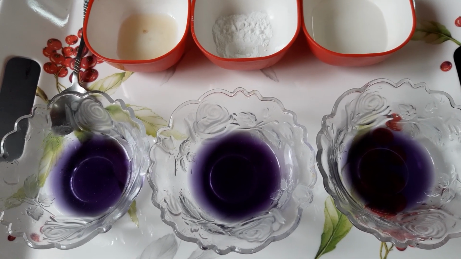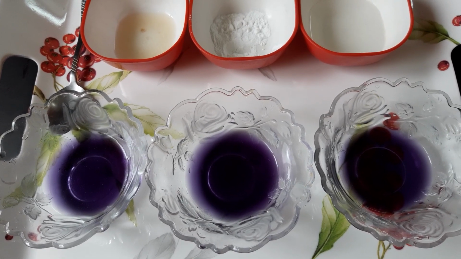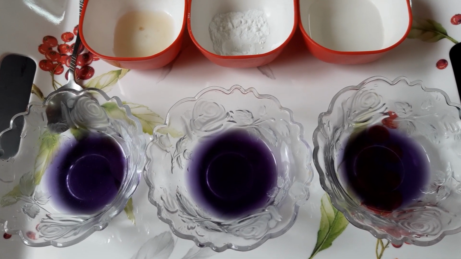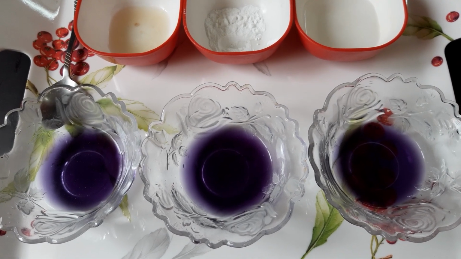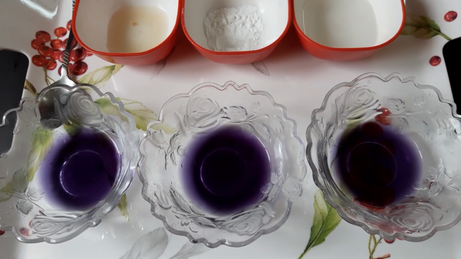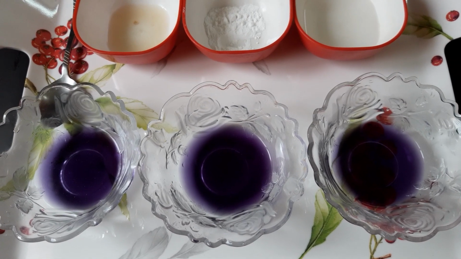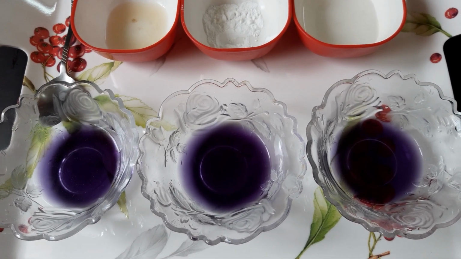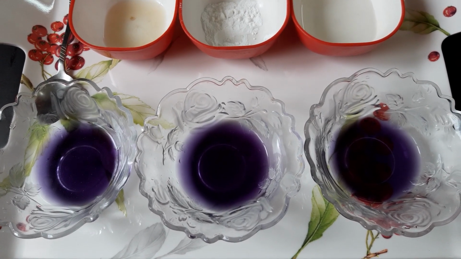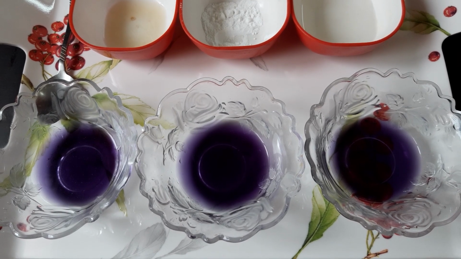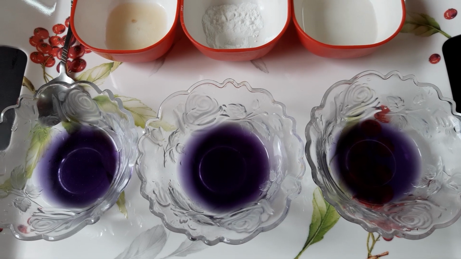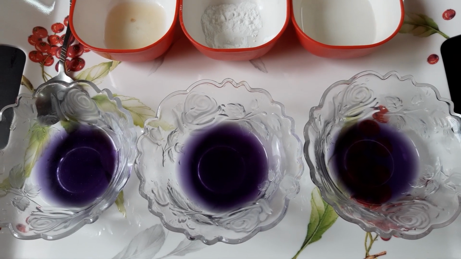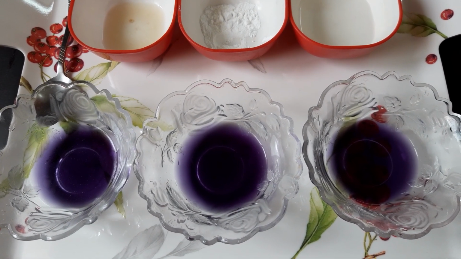Now the question is, how will you prepare red cabbage indicator at home? The first step is to chop the cabbage into small pieces until you have about 2 cups of chopped cabbage. Place the chopped cabbage into a pan and cover it with water. Simmer for 10 minutes. Sieve the water and cabbage into a bowl. Leave it to cool for about 30 minutes.